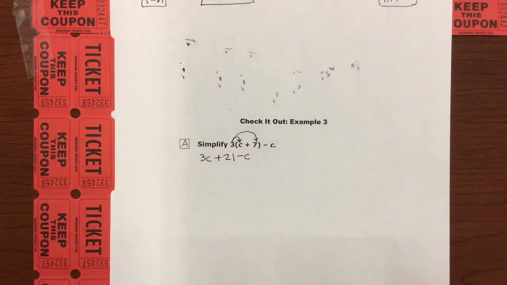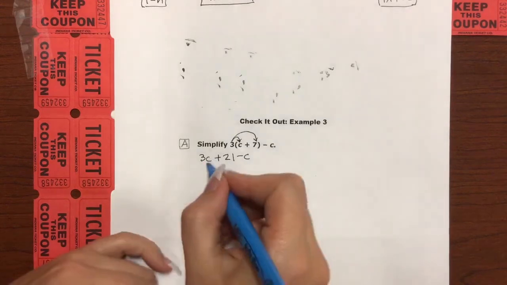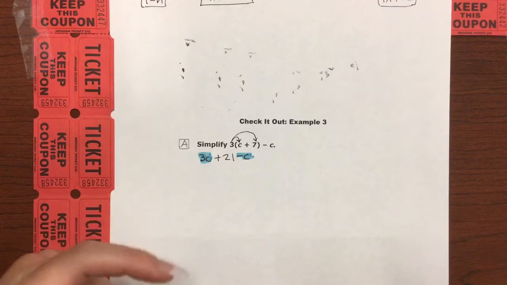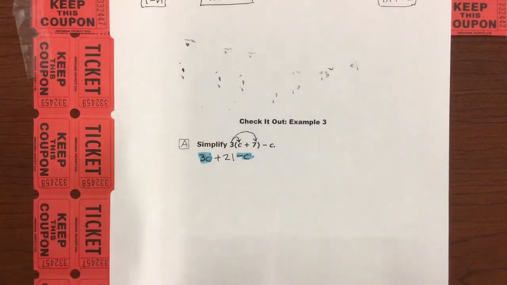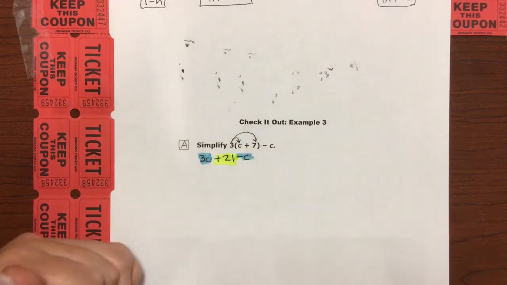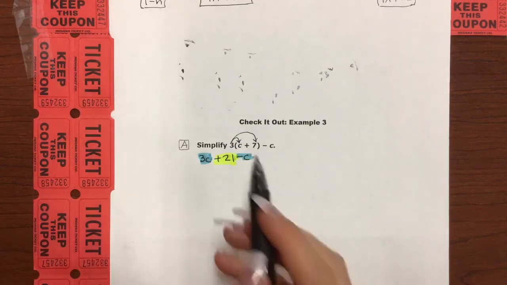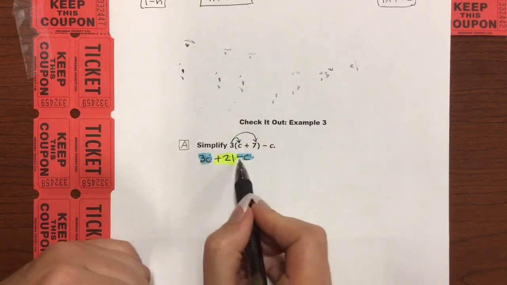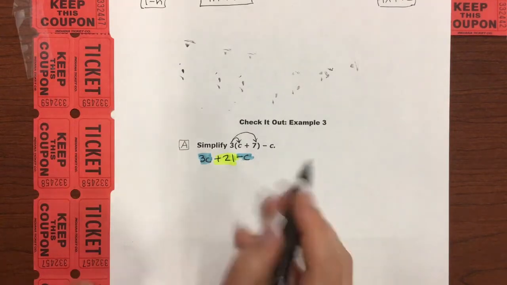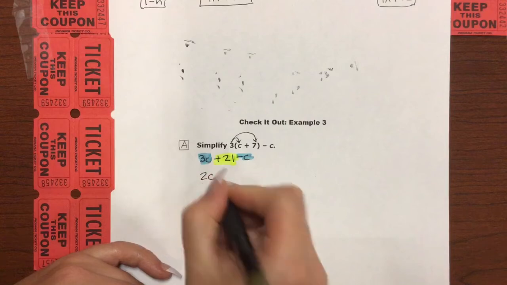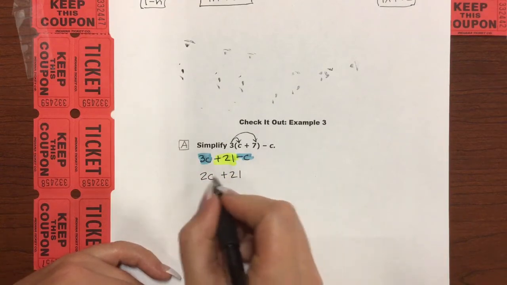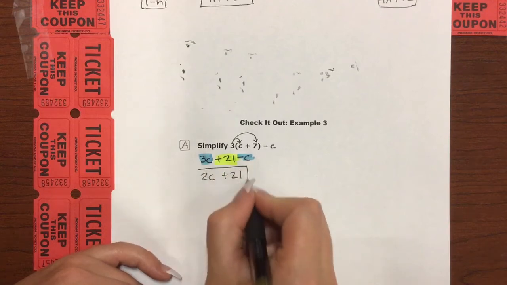And then here we go for our simplification. I see a 3c, and then there's a negative c, and then there's a lonely constant 21. Okay, now it's time to simplify like terms. So 3c minus c, that's like 3 minus 1, which is 2c plus 21. And that is our final answer.